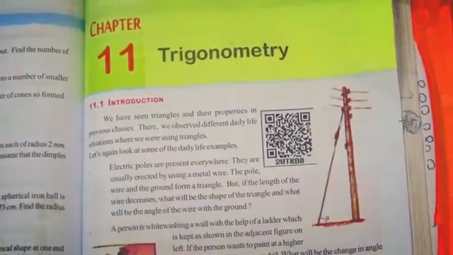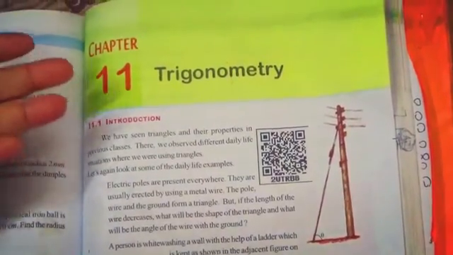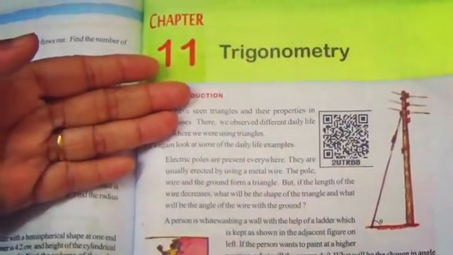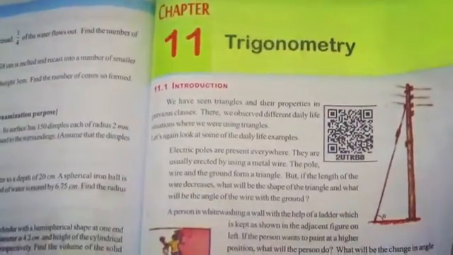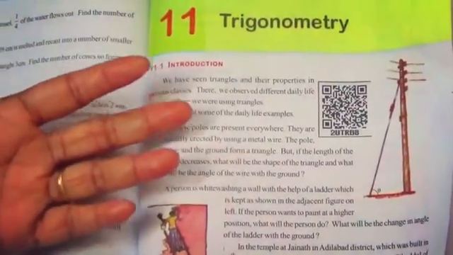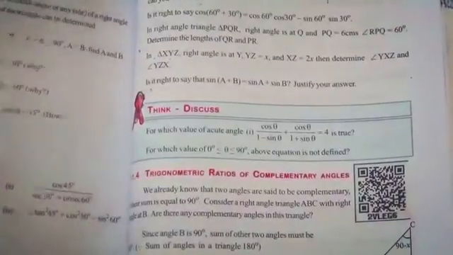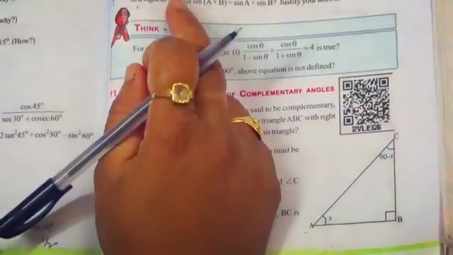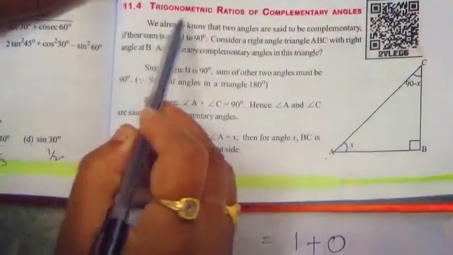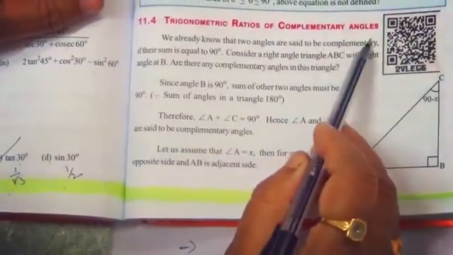Hello everyone. Here I am going to explain trigonometry for 10th students. I already uploaded 3 videos on this topic. Today I am going to explain after 11.2, up to here I uploaded in 3 parts. Next I want to explain the trigonometric ratios of complementary angles.